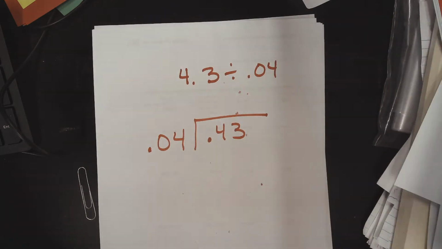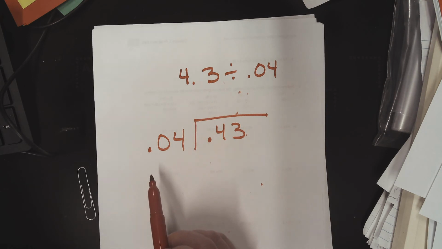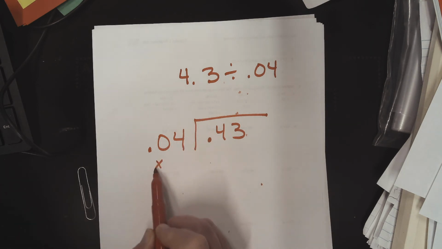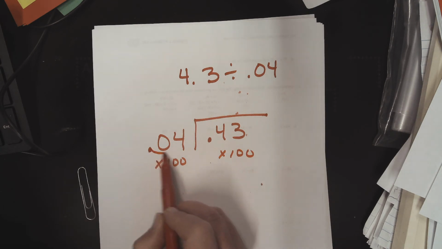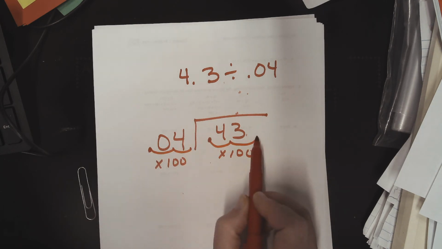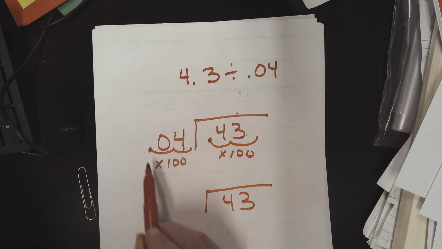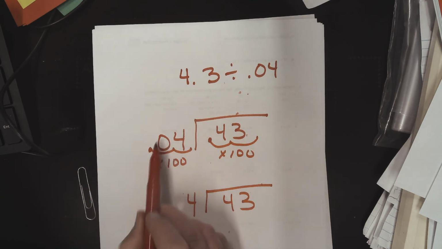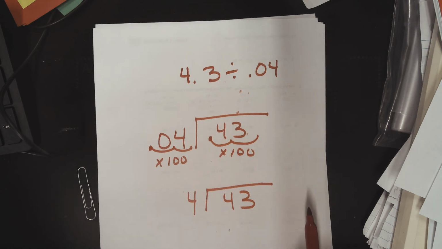How many factors of 10 do I need to multiply 0.04 by? Docs? 100. So I'm multiplying by 100, and I'm multiplying by 100. So I'm moving the decimal place 2 spots, and I rewrite my problem as 43 divided by 4. I don't need to have that 0 there now because I moved the decimal place. It's just 4, right?